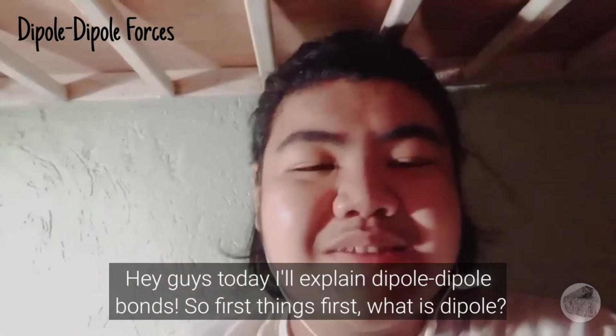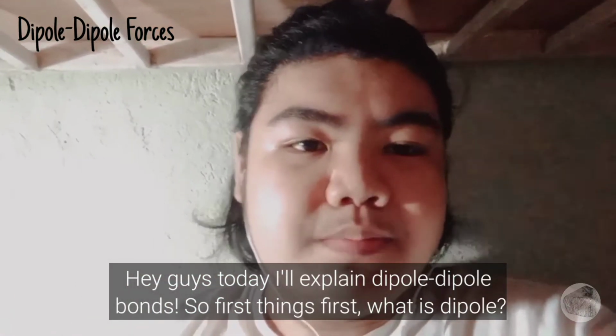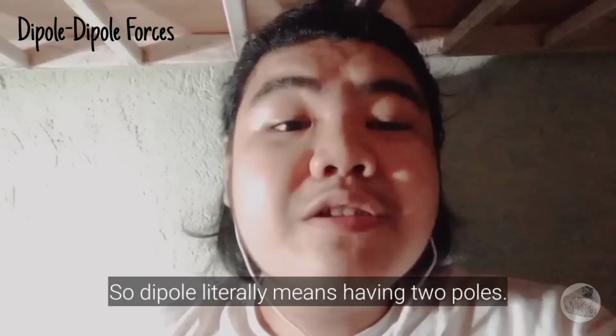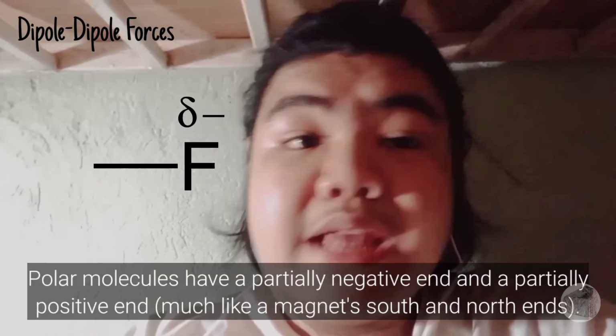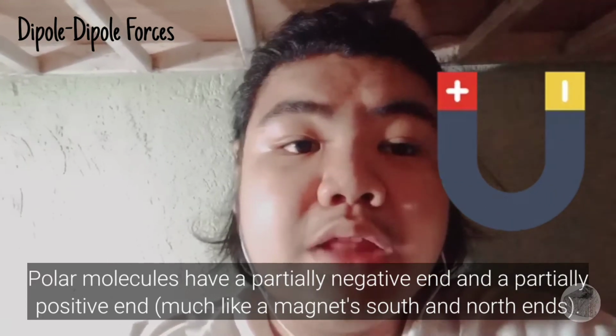Hey guys, today I'll explain dipole-to-dipole bonds. So first things first, what is a dipole? Di comes from the Greek word dis, meaning two. So dipole literally means having 2 poles. Polar molecules have a partially negative end and a partially positive end, much like a magnet's south and north end.